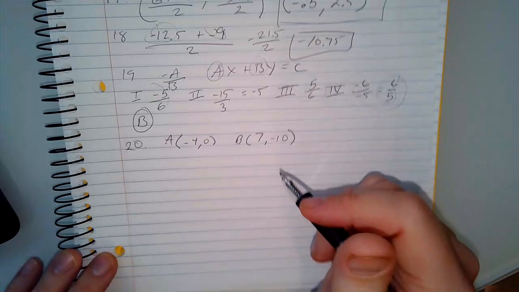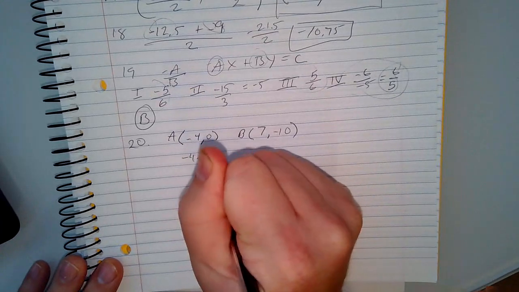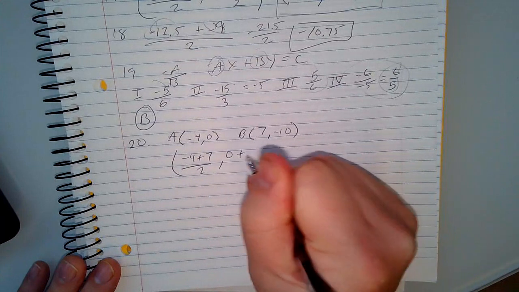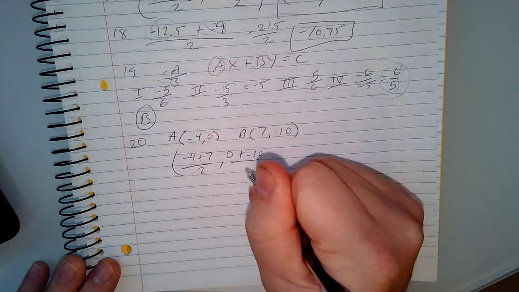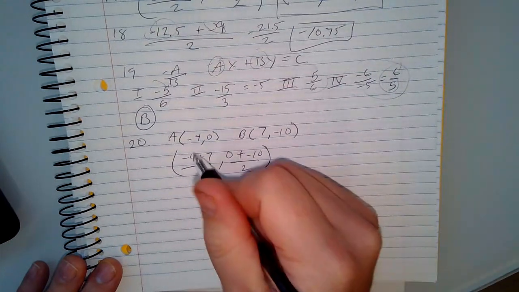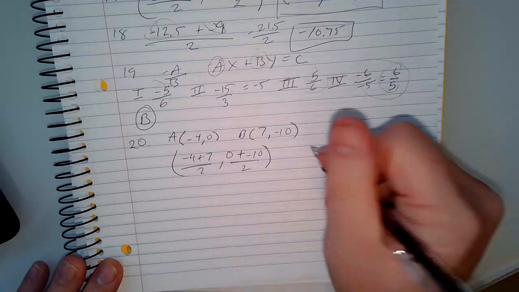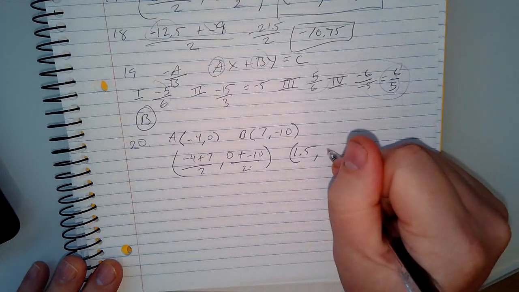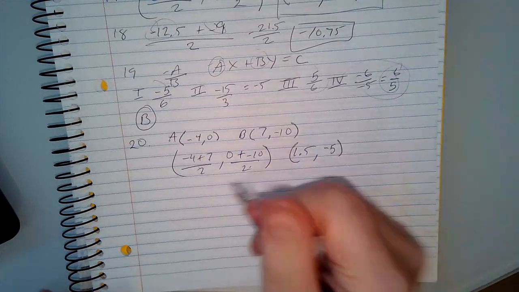Easier to find the averages to me. So negative 4 plus 7 over 2 and 0 plus negative 10 over 2. This gives you 3 divided by 2, which is 1.5. And negative 10 divided by 2 gives you negative 5.